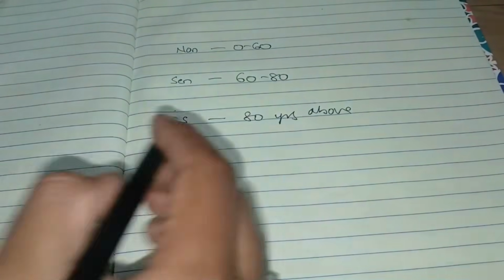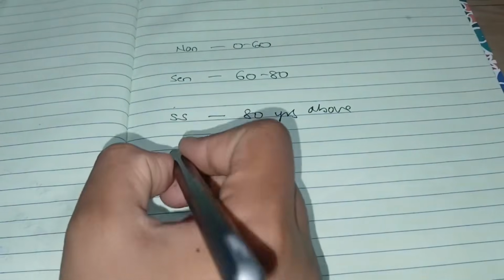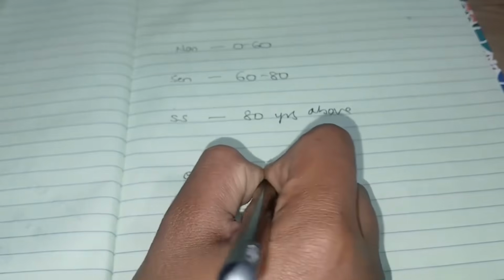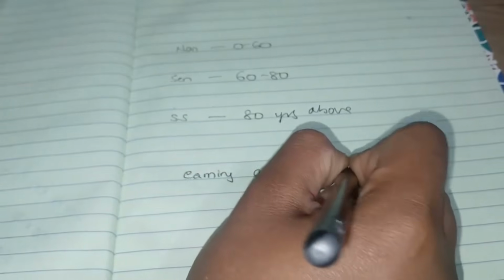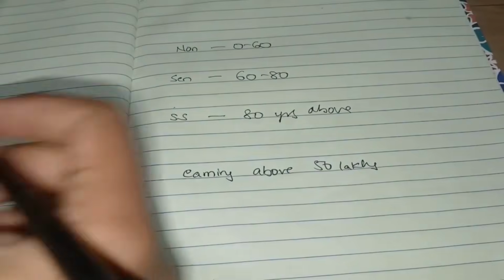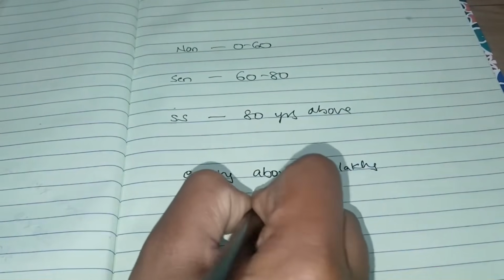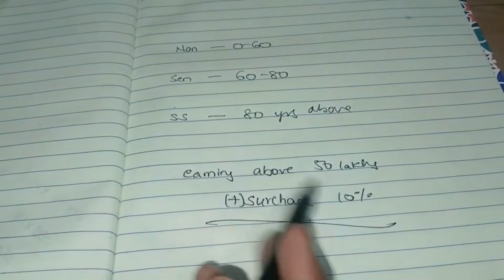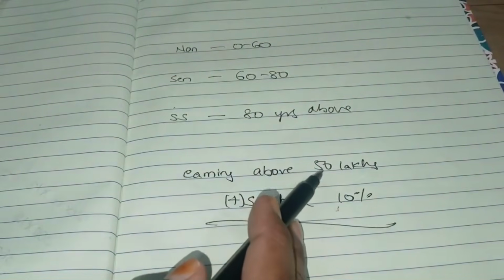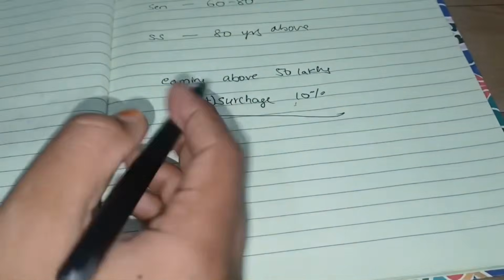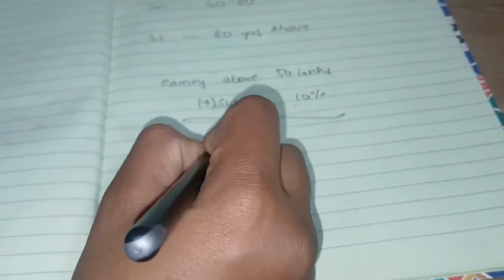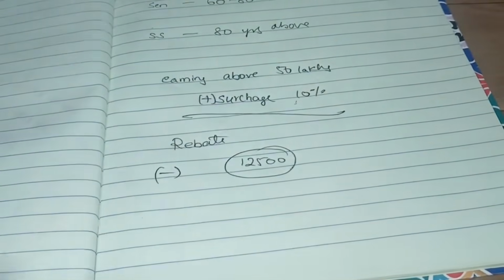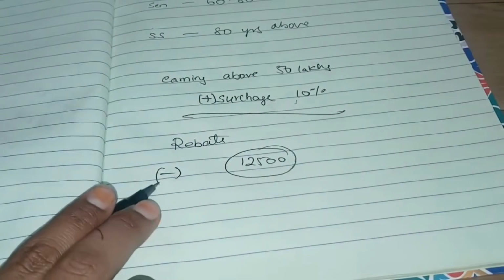Okay, and one more thing I want to tell you all: if a person is earning above 50 lakhs, then he or she needs to pay an extra surcharge of 10%. This is fixed. When a person is earning above 50 lakhs, then there will be a rebate ma. Rebate is 12,500. When you use this 12,500, it means minus we need to do it. Surcharge is plus. This is minus.